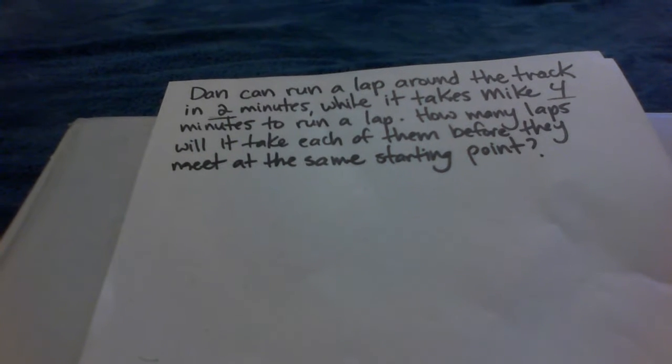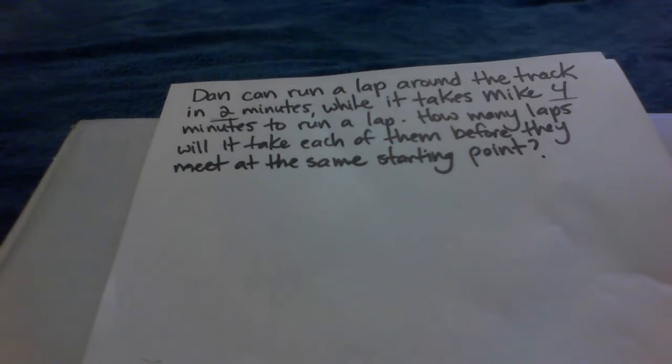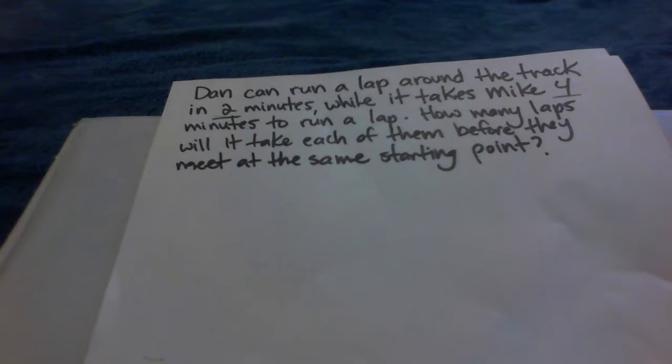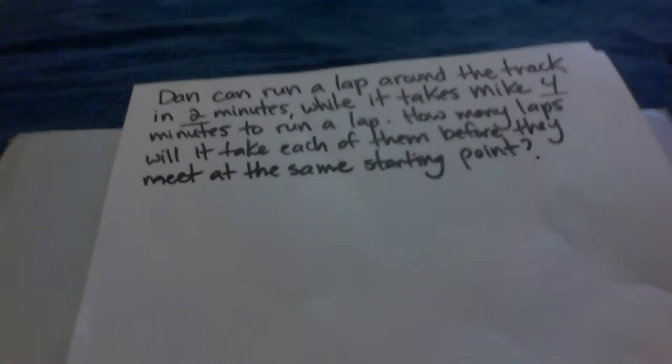Okay, so we are going to review the topic of word problems with least common multiple and greatest common factor in them. For this particular problem, we are going to be dealing with the least common multiple. And I'm just going to go ahead and start off by reading the word problem.